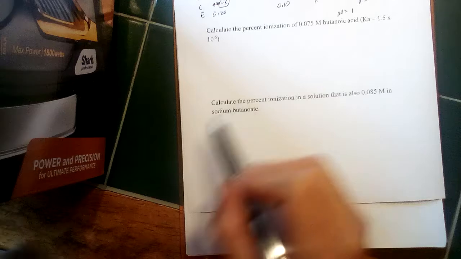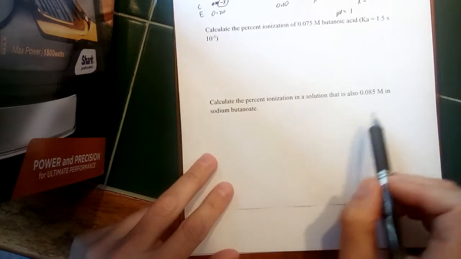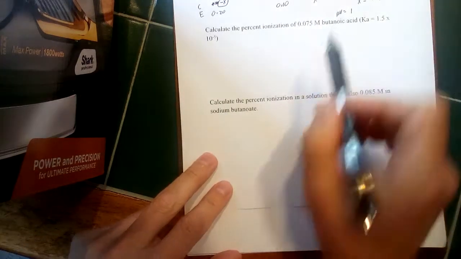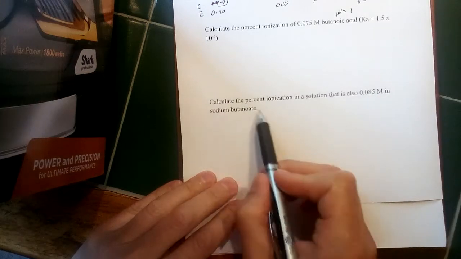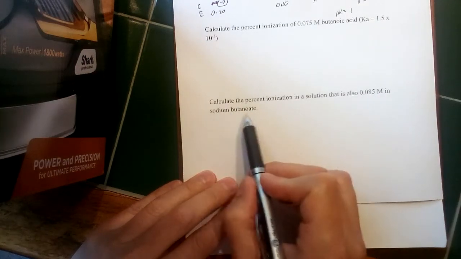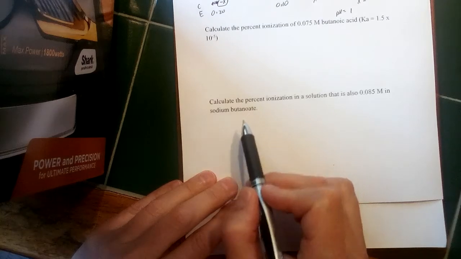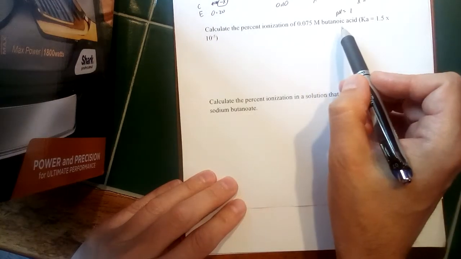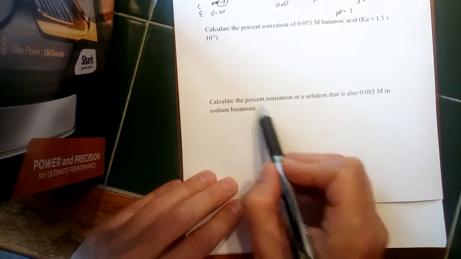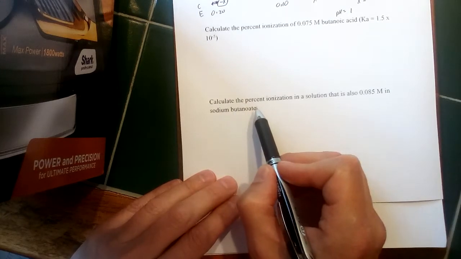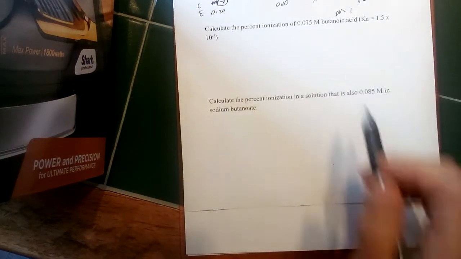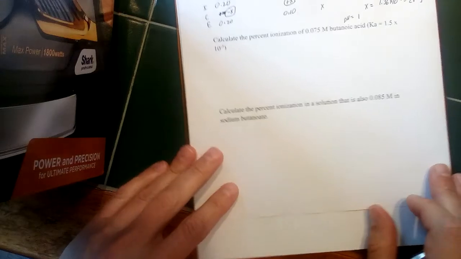And the second problem is where a common ion is going to come in. We're going to try to calculate the same thing, percent ionization of the weak acid, but now it's a solution that contains a common ion, the sodium butanoate. Butanoate would be the conjugate base of butanoic acid. So now butanoate is going to be coming from the dissolution of the sodium salt, but also from the equilibrium we're looking at for the weak acid.